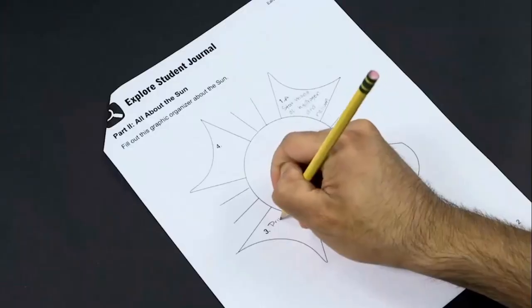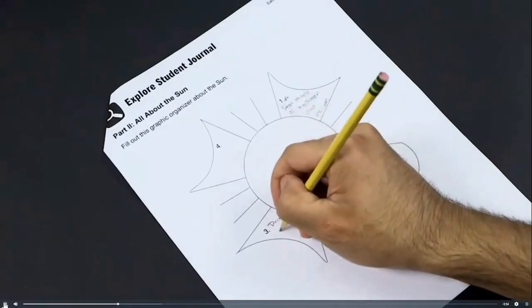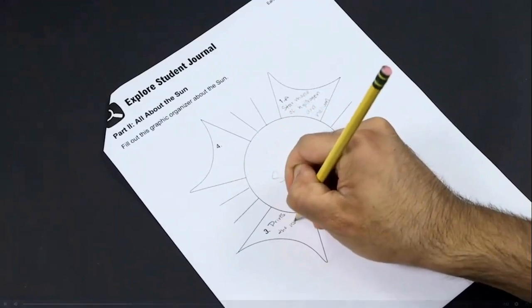After collecting your information, you'll record it on your graphic organizer like you see here. Remember to write the word sun in the middle and your facts in the different parts of the sun.